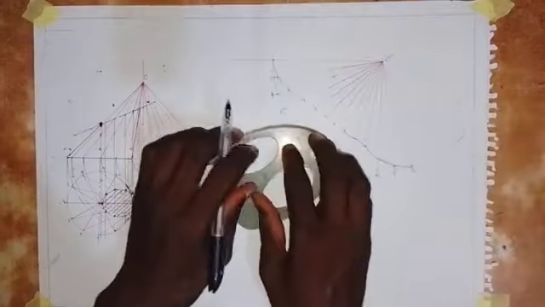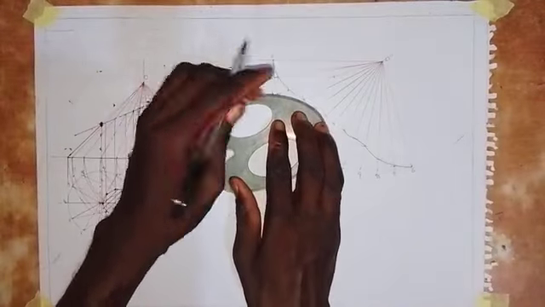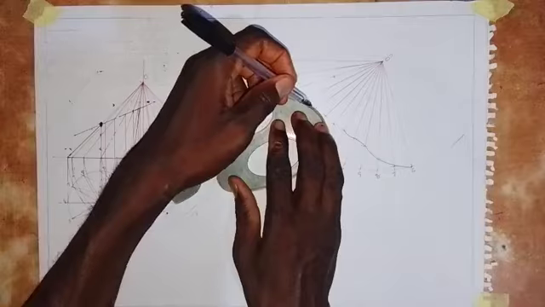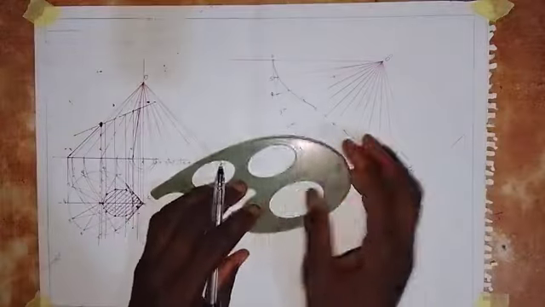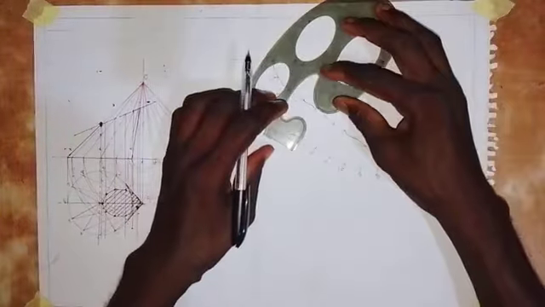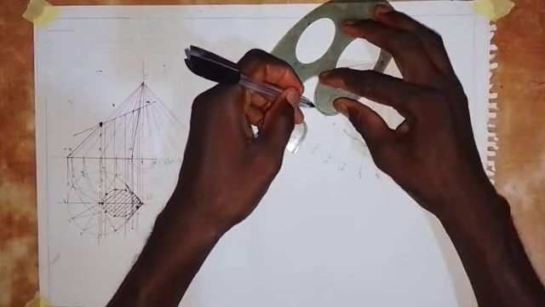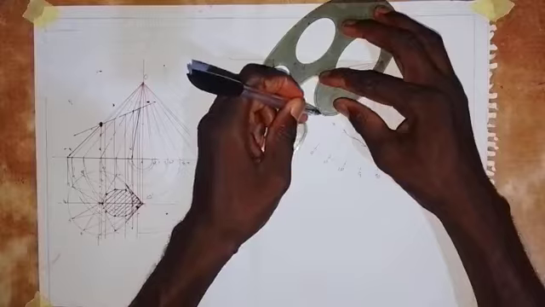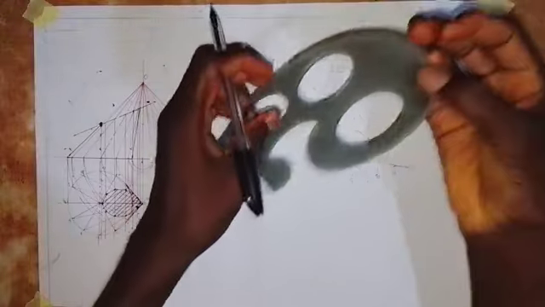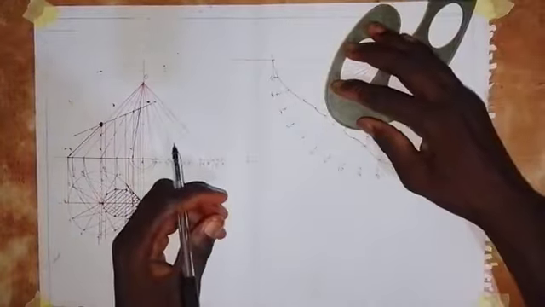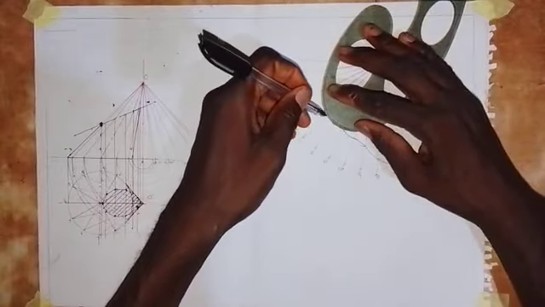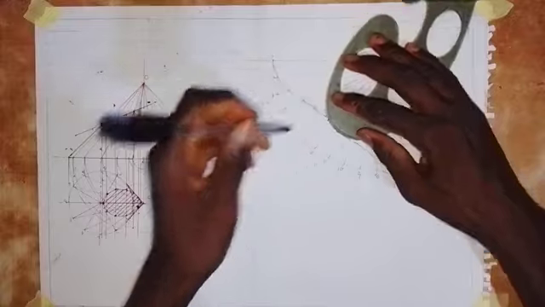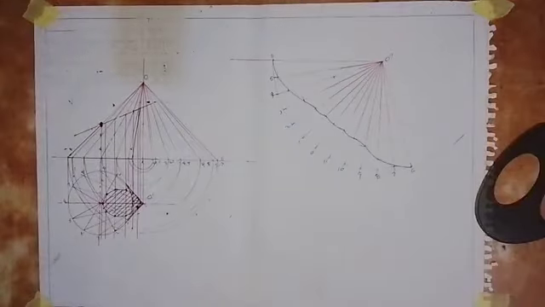All right, so then I come here, I'm going to draw this, and I'll produce this. Then for this part here, setting my French curve like this and joining this together, we have this. So this is what we have for this part.